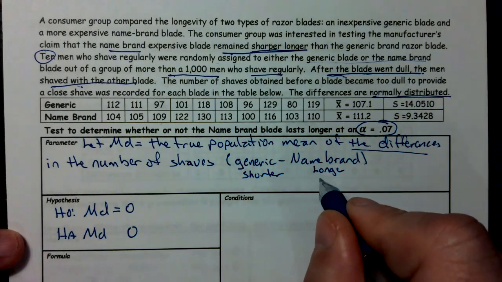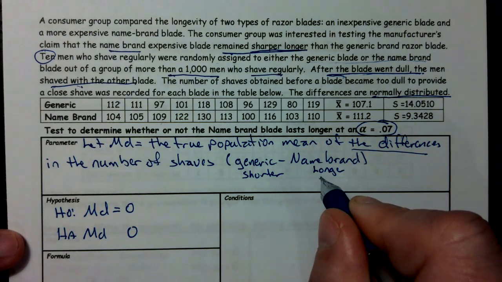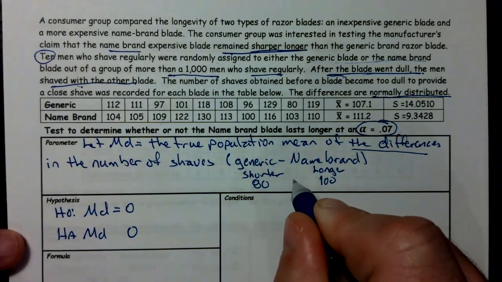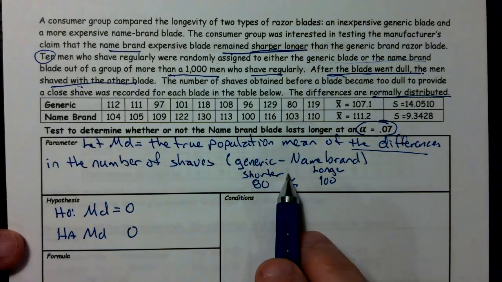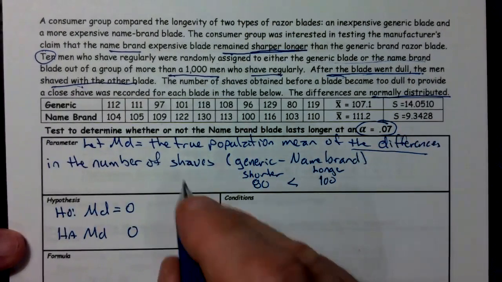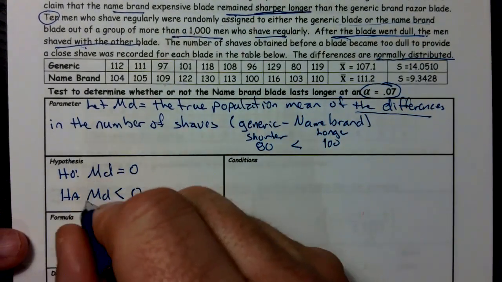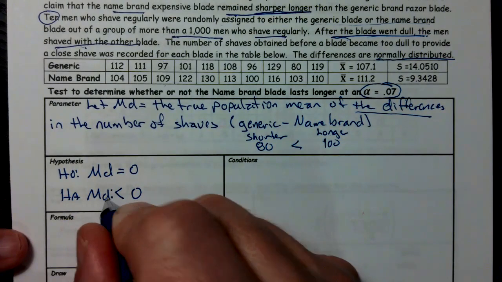When I think about that, if I pick a number, let's just say 100, this has to be shorter than 100, which would be, let's say, maybe 80. So that tells me my shorter is less than longer. So this tells me my direction. I should end up with a mean difference of less than 0.